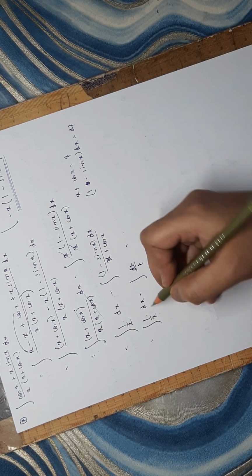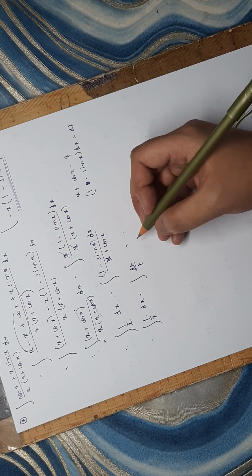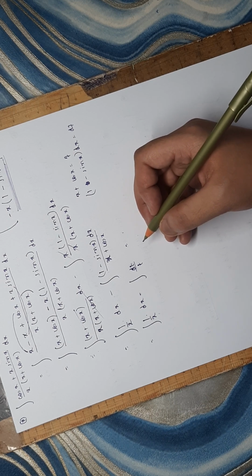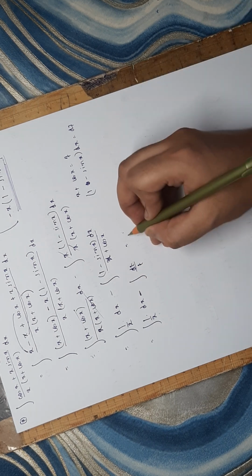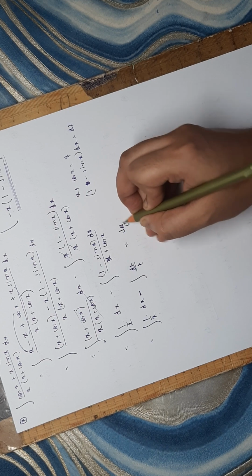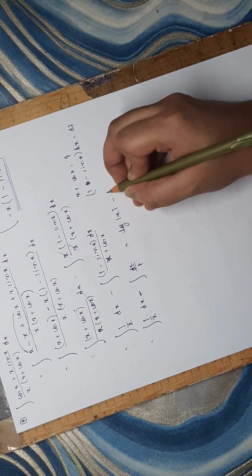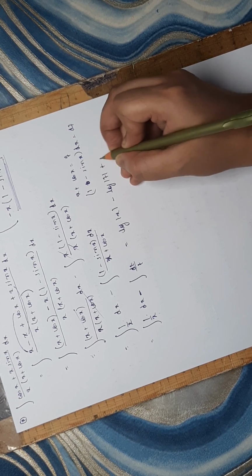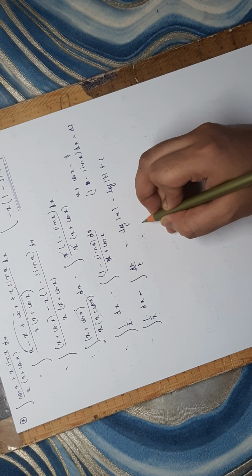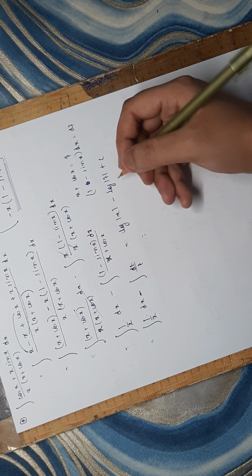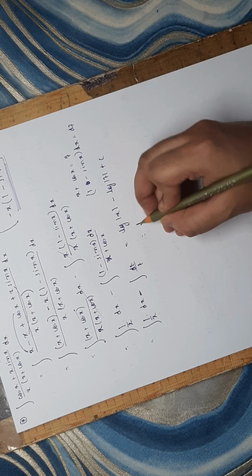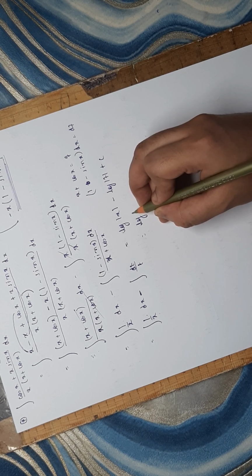So the integration of 1 by x dx is nothing but log of mod x, and this is log of mod t plus c. This can be further written using the log a minus log b formula. I hope you know it is nothing but log of what?